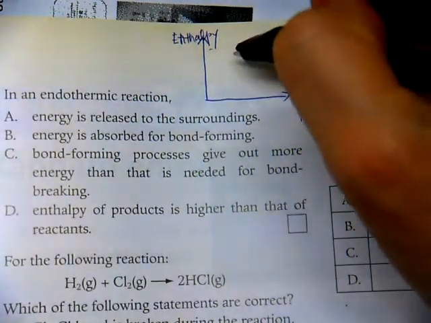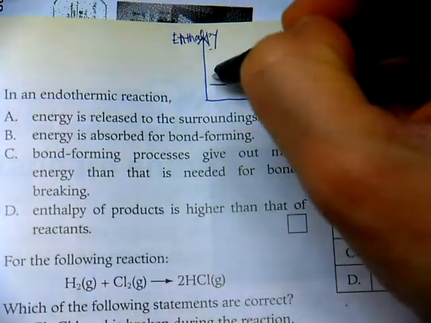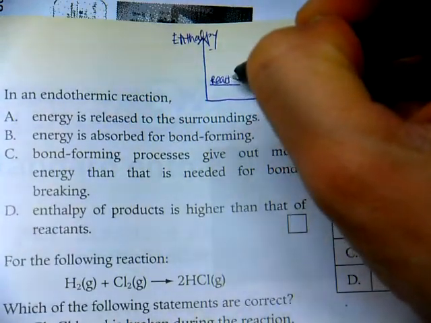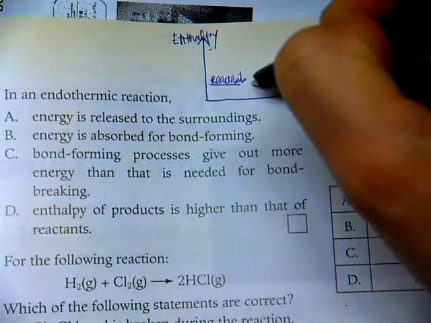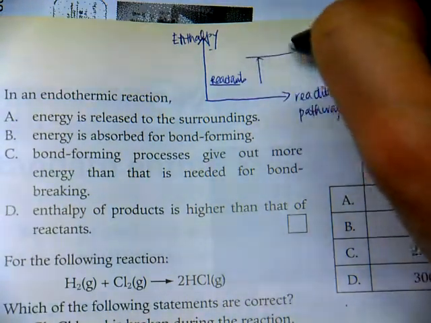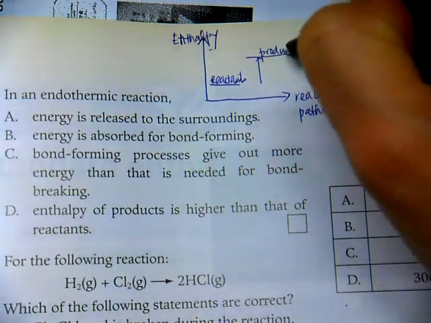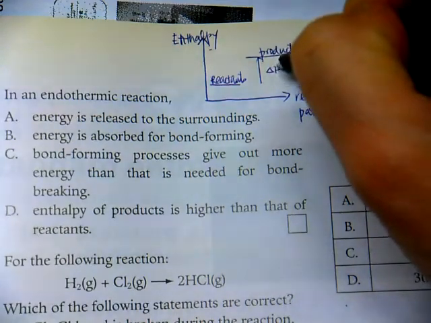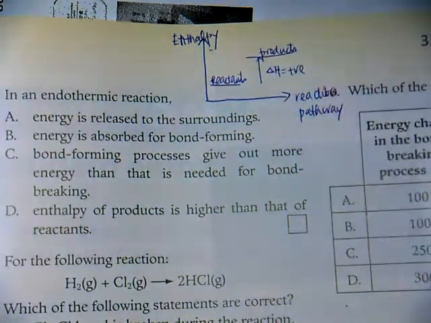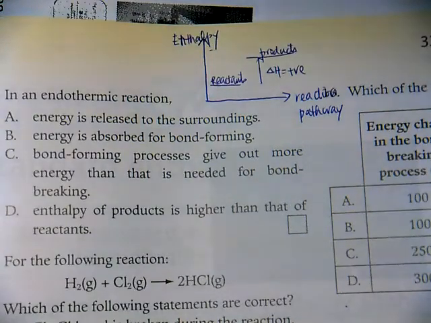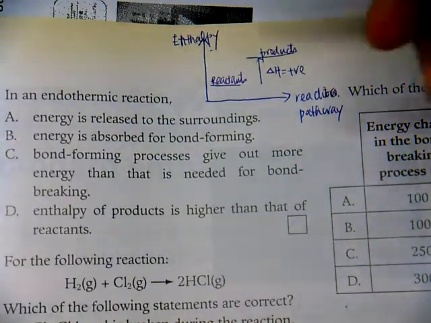And then for an endothermic process, the enthalpy of reactants should be lower than the enthalpy of products, so that we have a positive sign of delta H. And then let's explain in detail.